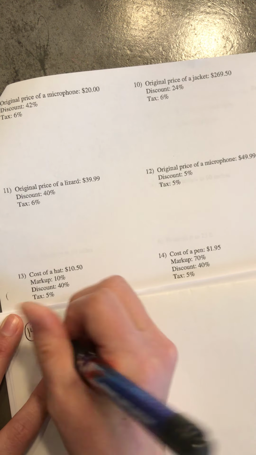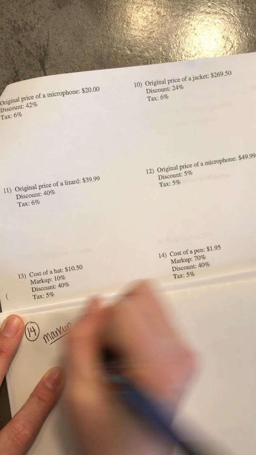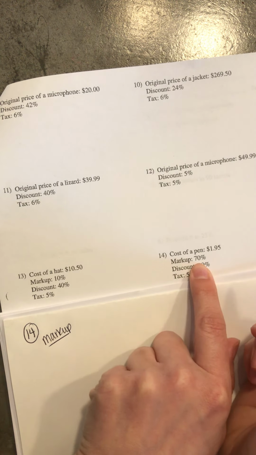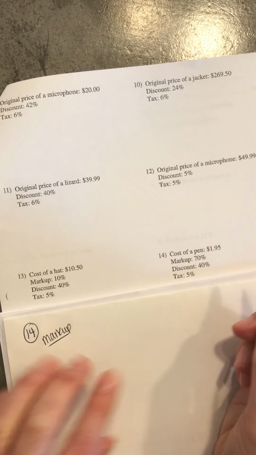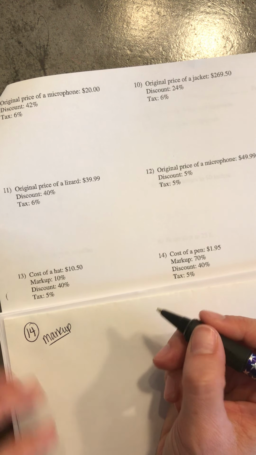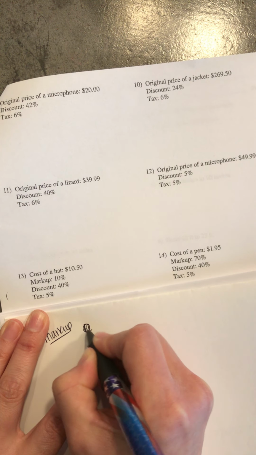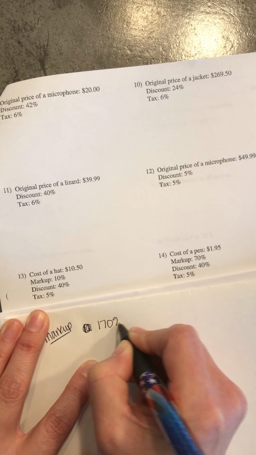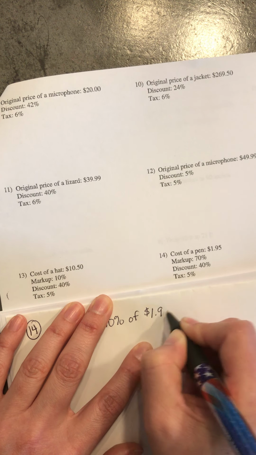So for the markup, okay, we're gonna pay 170% for this pen. Okay, we have to pay the original 100%. We're marking it up 70%, so it's 170% of that $1.95.